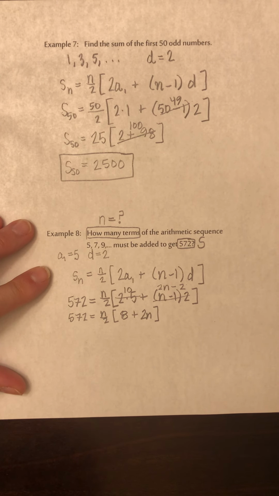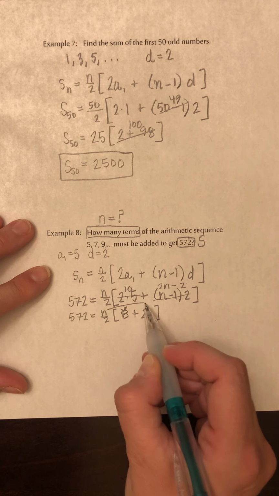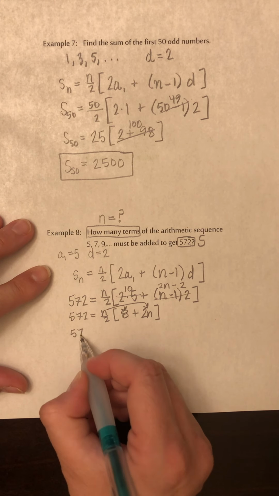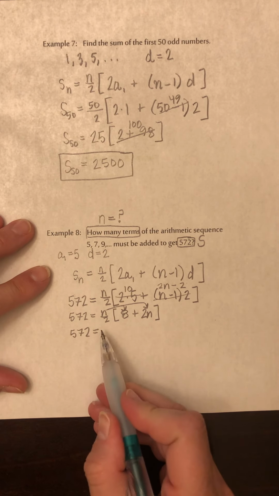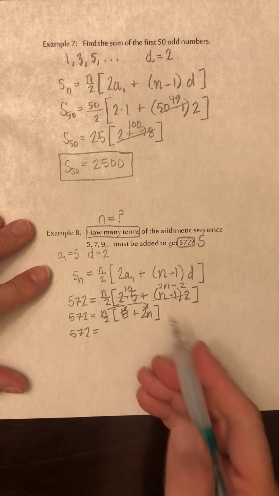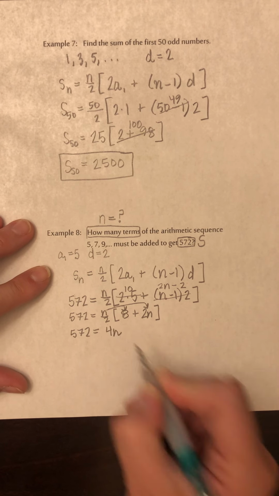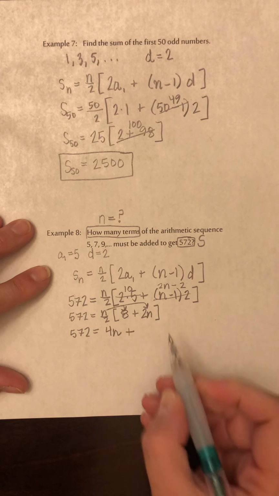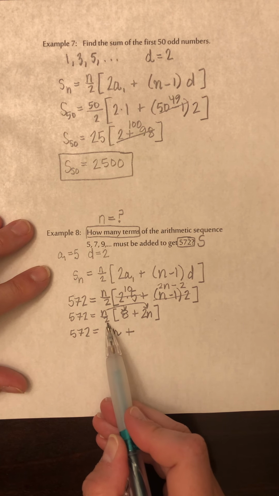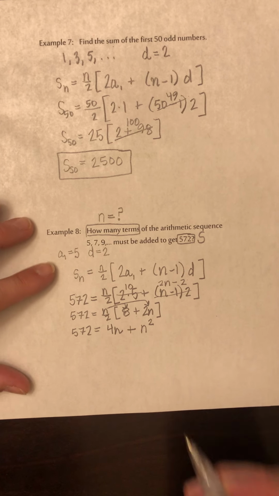All right, then I'm going to distribute the n over 2, which is like a 1/2 n. So n over 2, or 1/2 n times 8, that's going to give us 4n. Plus n over 2, or 1/2 n times 2n, that's going to give us a 1n squared.